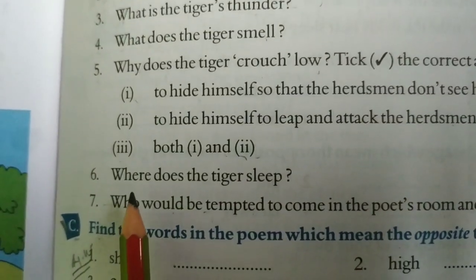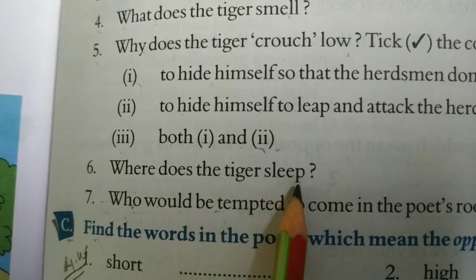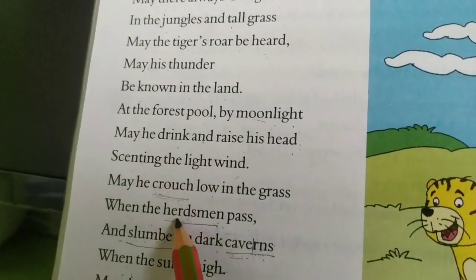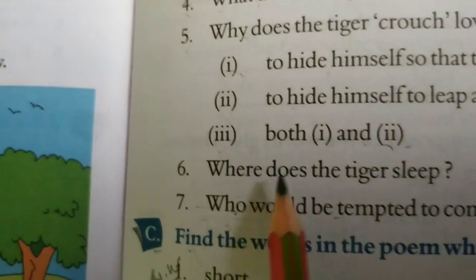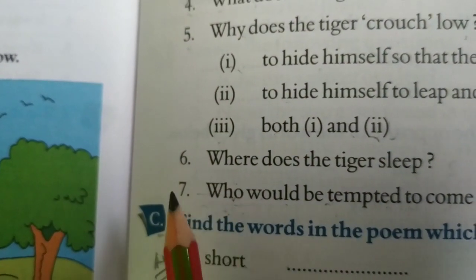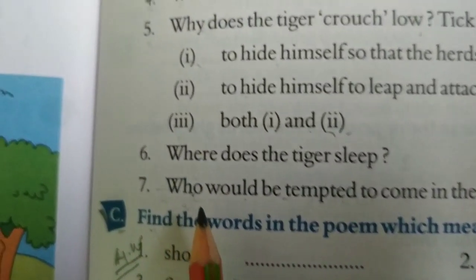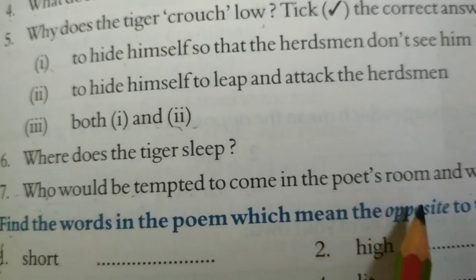Number 6. Where does the tiger sleep? In dark? You'll get the answer from your passage. Yes, and slumber in, A6, you'll write the tiger sleeps in dark caverns. Number 7. Who would be tempted to eat in the poet's room and why?